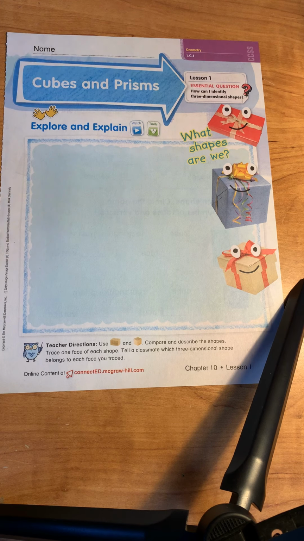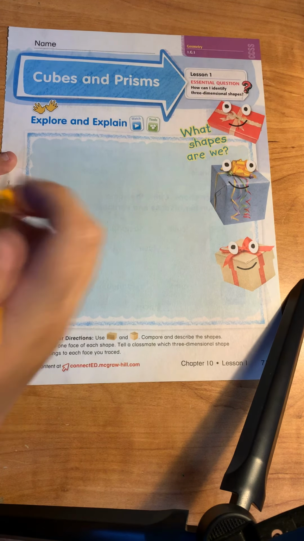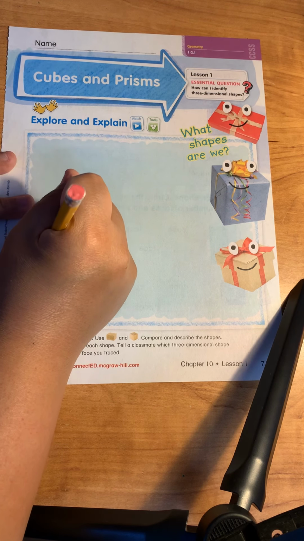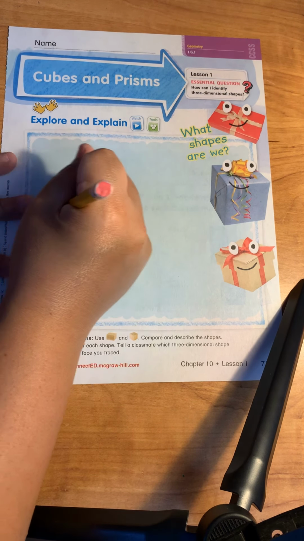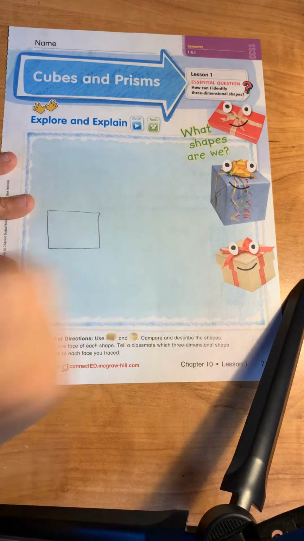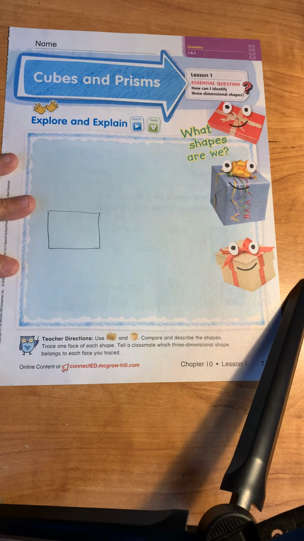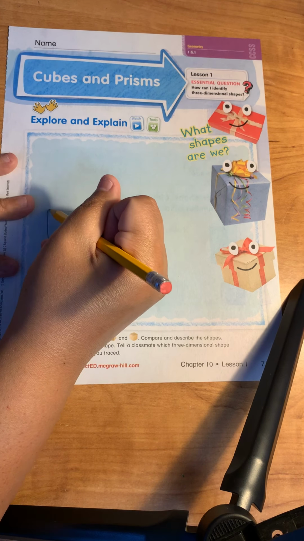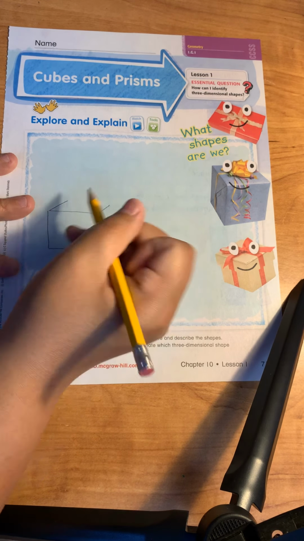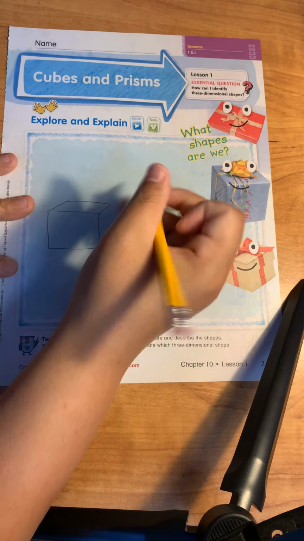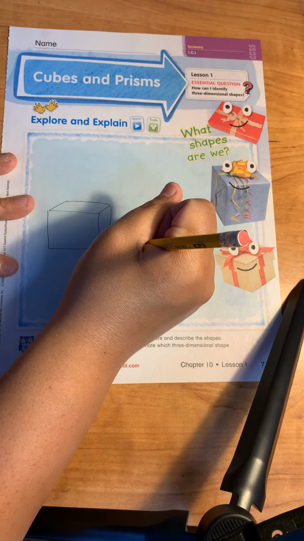Okay. So first I'm going to draw a cube, and a cube is a three-dimensional shape that has a square in it, but then we just make it look a little bit different by making it what's called three-dimensional.